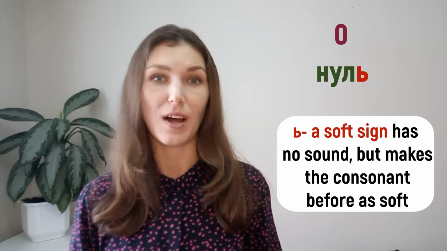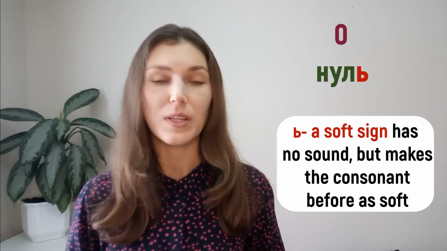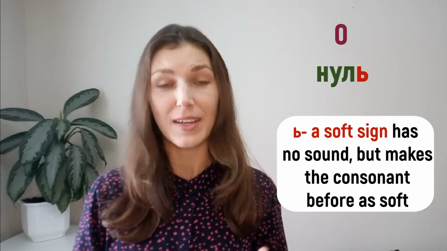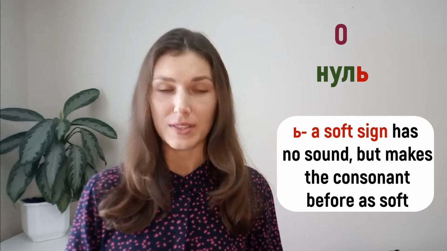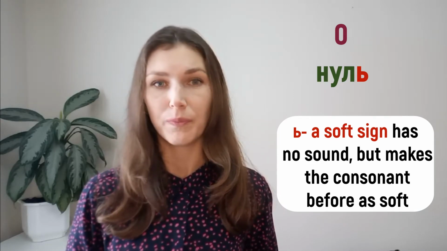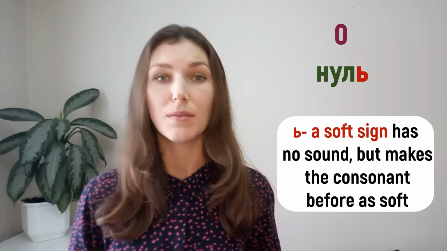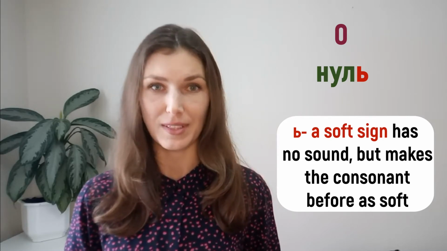Soft sign in Ukrainian has no sound, but instead it has a direct effect on the previous consonant. It's a soft consonant. In our case it is L. Soft L. Null.